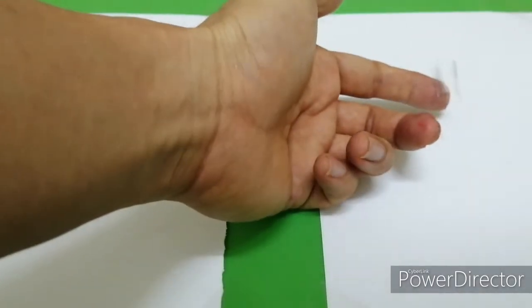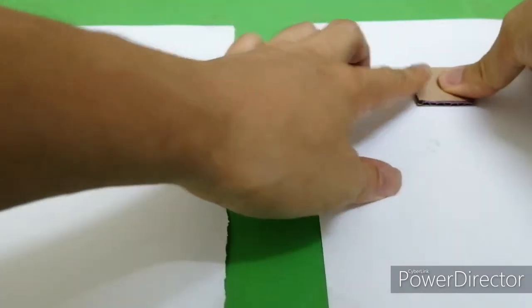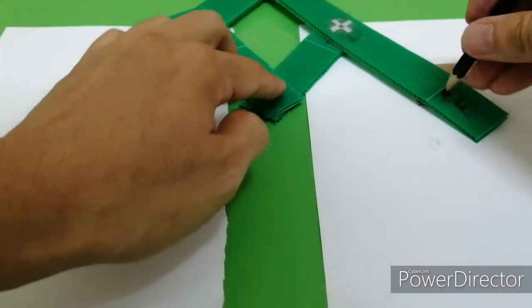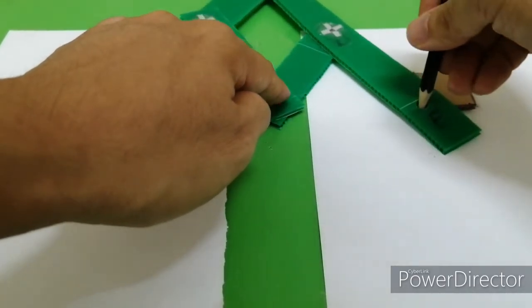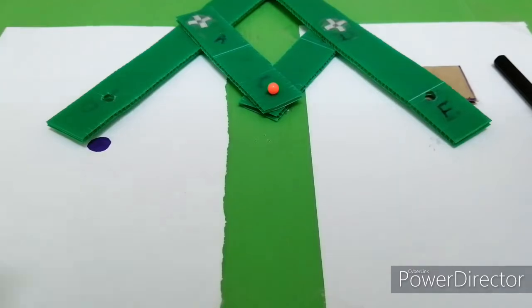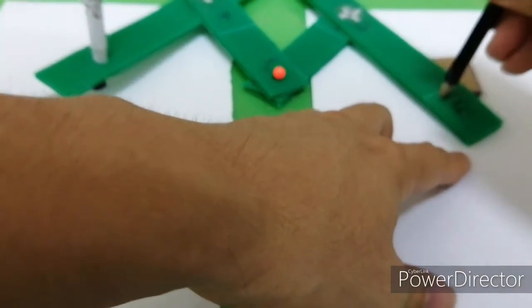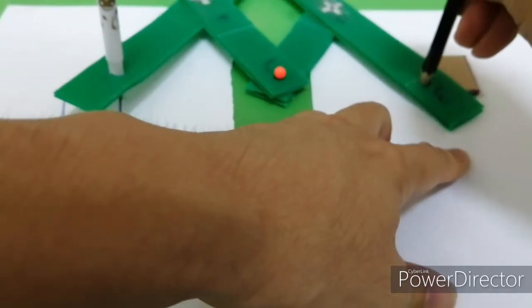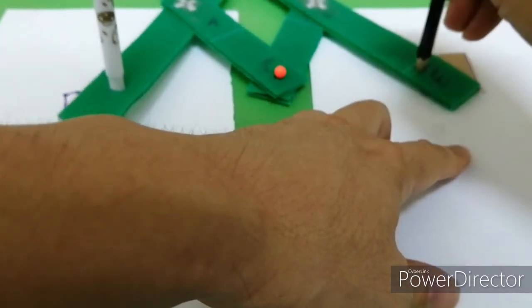Here I have cut a square out of a piece of cardboard and use it to guide my pencil. I'm going to trace the square using the pencil. With the pencil and the color pen in their positions, let's see what happened. Well, you can see the color pen traces a square like the pencil. That's why the pantograph is called a mechanical copier.